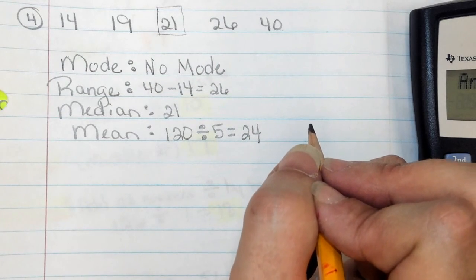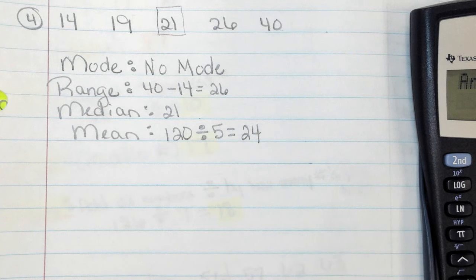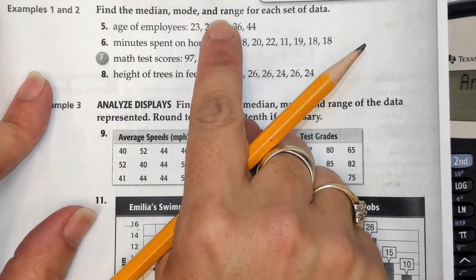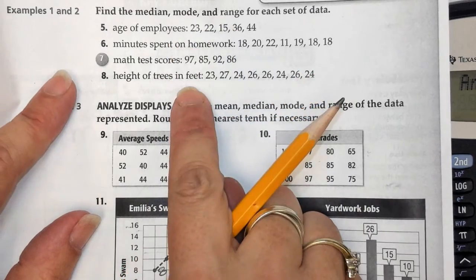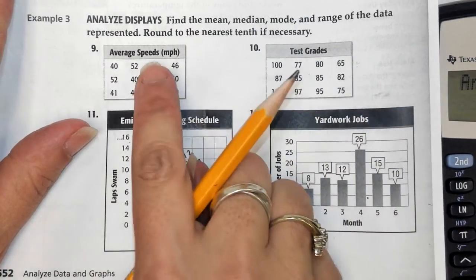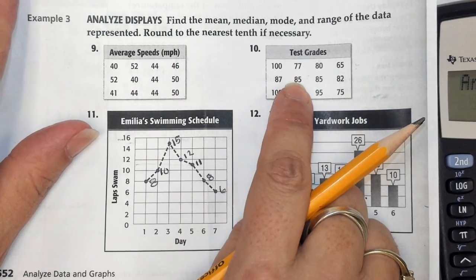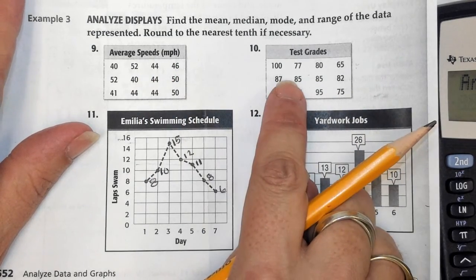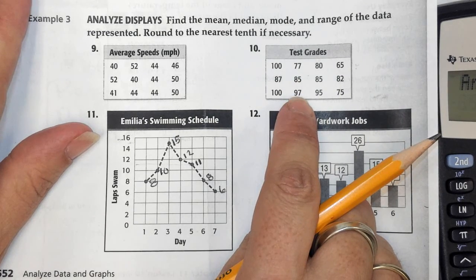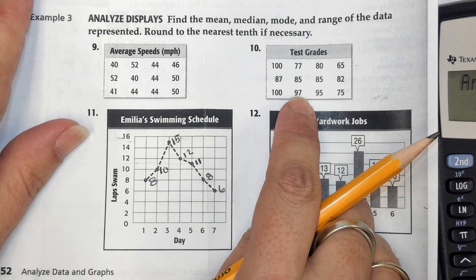Okay. You will finish 5 through 12 for homework. Where is 5? Keep looking at the sheet. It is right here. You will do mean, median, mode, and range. Don't do the directions. Add the mean. 5 through 8. Then 9, 10, 11, 12. On 9 and 10, be very careful. There's a lot of numbers. Take your time. Okay. Good luck. We'll go over it tomorrow.